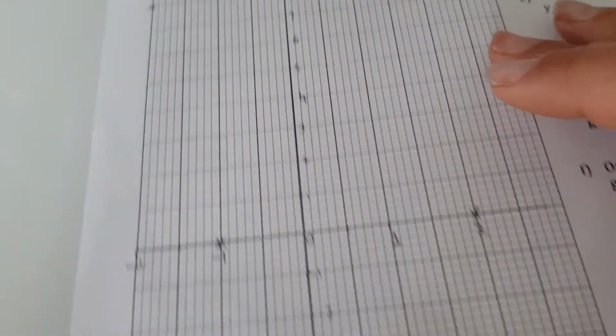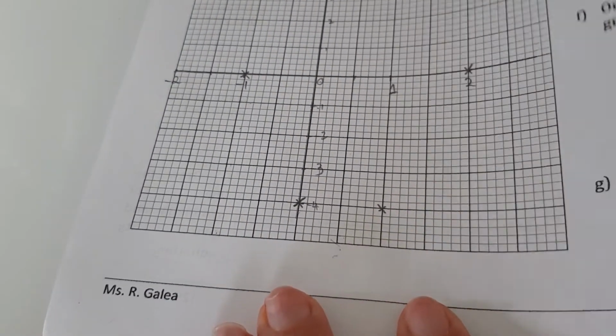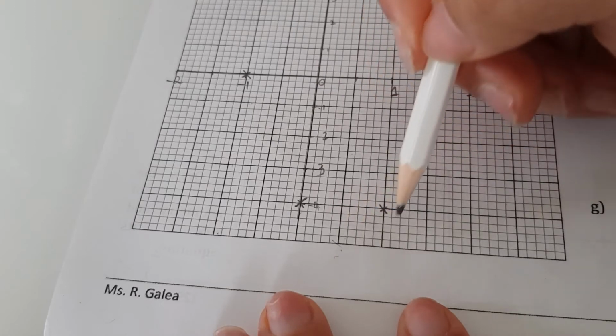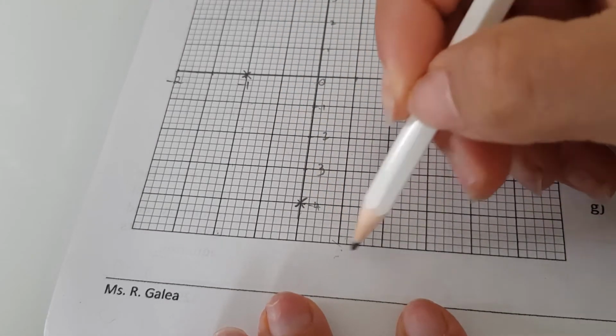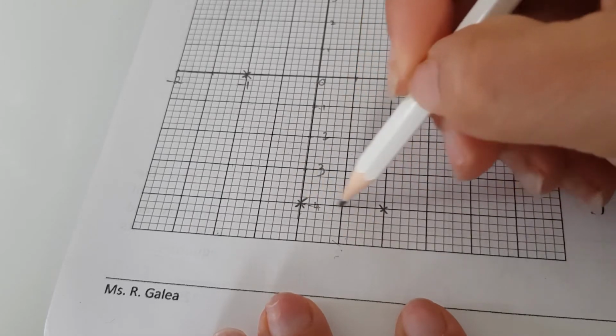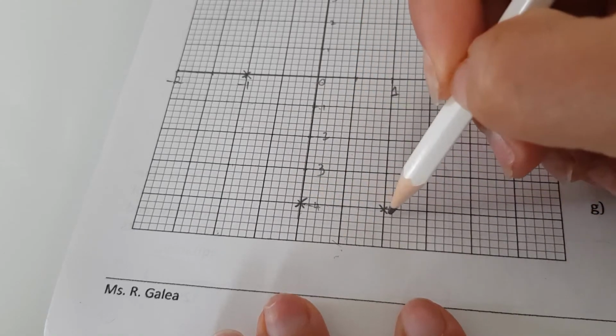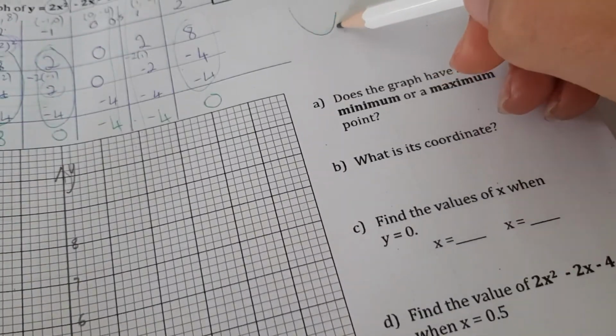But if you want, you can use freehand to find that pivot point over there, but do not join with a straight line. That is not a straight line, that is a curve.